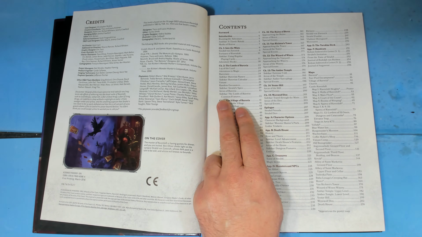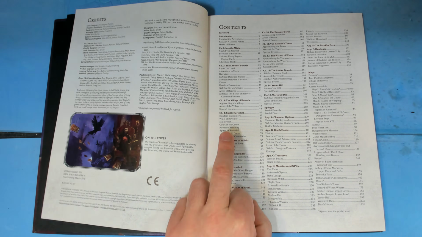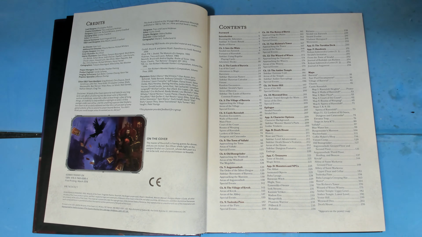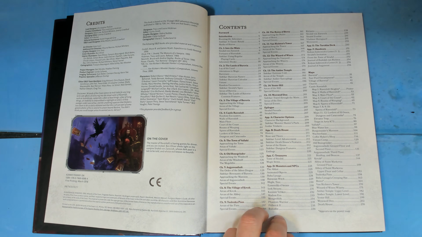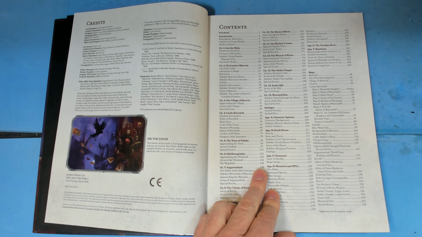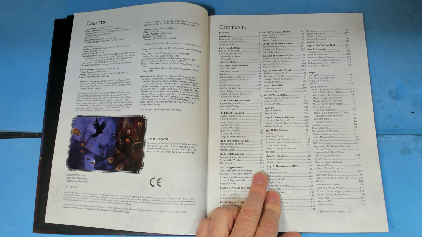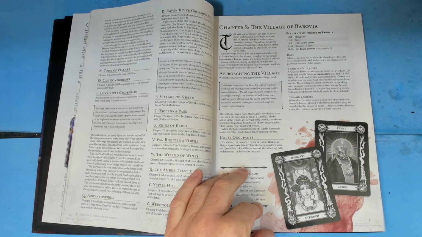You usually still had the information on the village of Barovia in the Ravenloft adventure, and then we go into the castle, and that's it. The rest of it is all extra. It's stuff that wasn't actually in the original adventure. So let's go straight to page, is it 40? 49. So there's the village of Barovia.